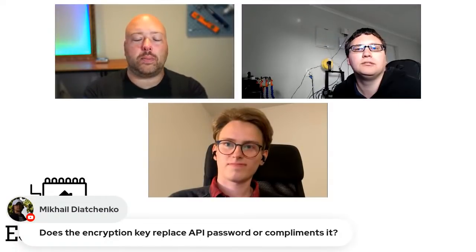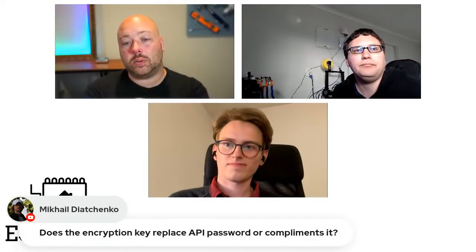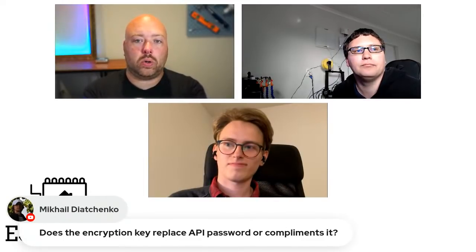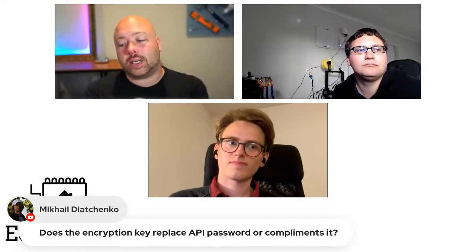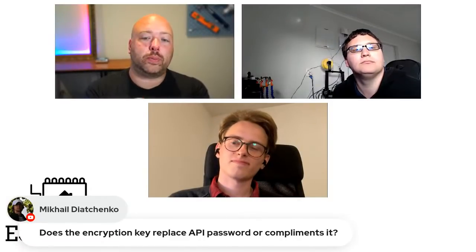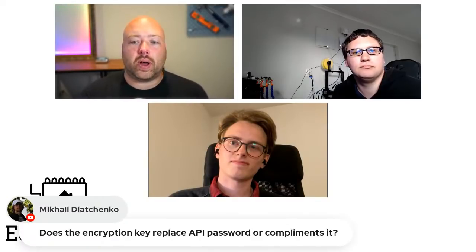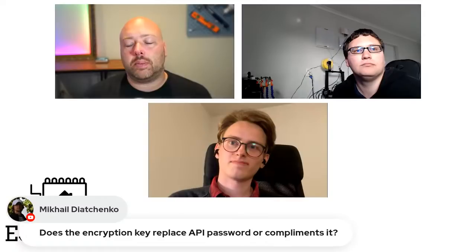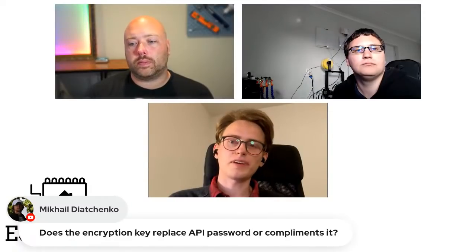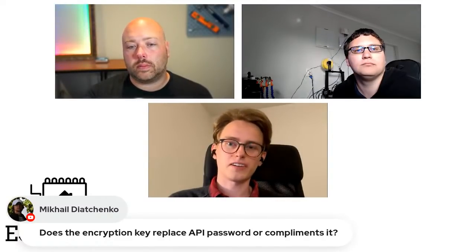I think the thing with the API password is that it is still being sent over your local network unencrypted. So if an attacker is inside your network and is able to capture packets between Home Assistant and your API password protected ESPHome device, they could figure out the API password. The API password is still part of the encrypted layer.